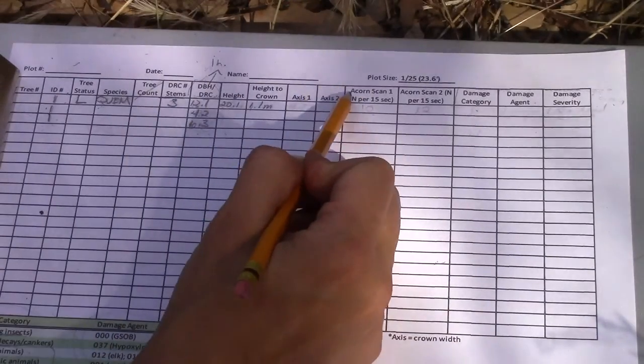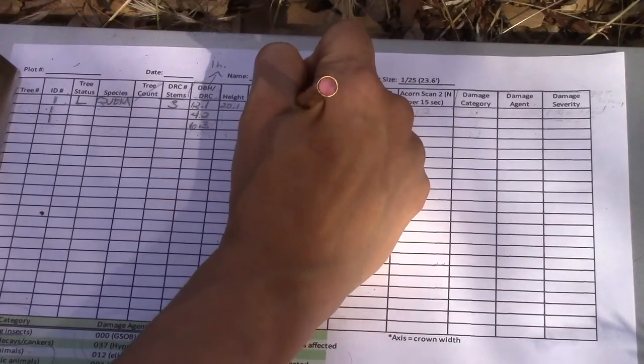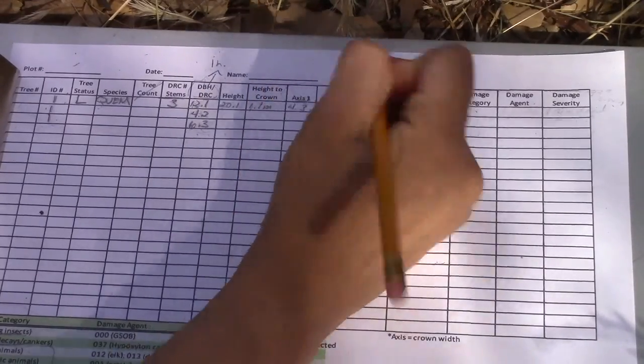We did this axis 1 and axis 2 refers to our canopy area measurements, where we were measuring the longest length of the canopy and the axis that was perpendicular to it. So I'm just going to say that that was 4.3 and 4.1 meters.